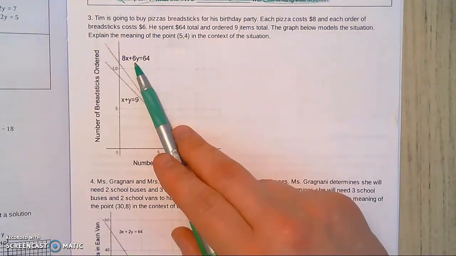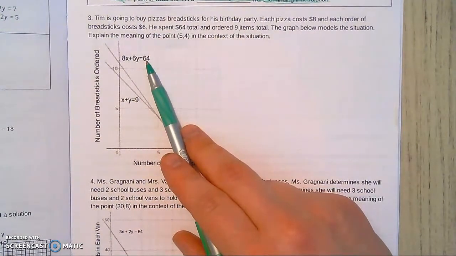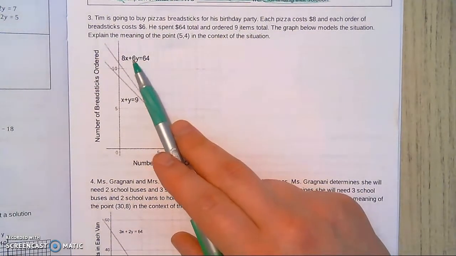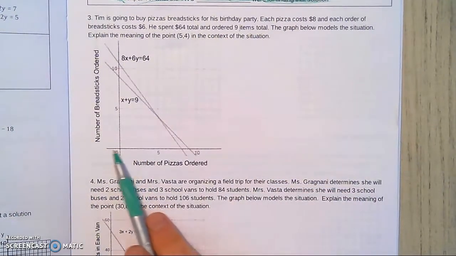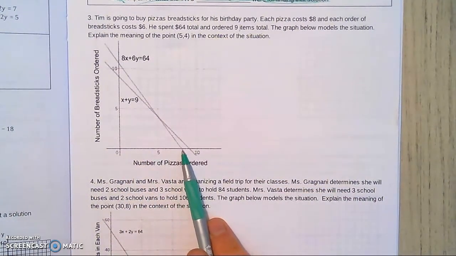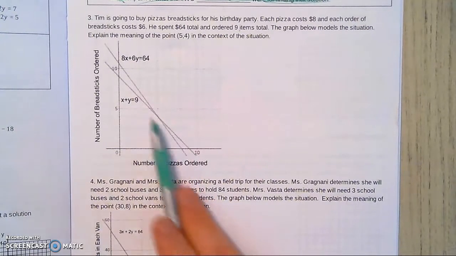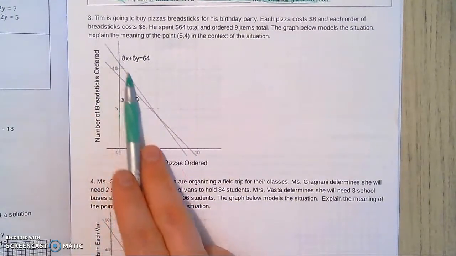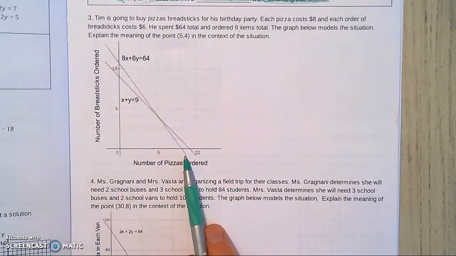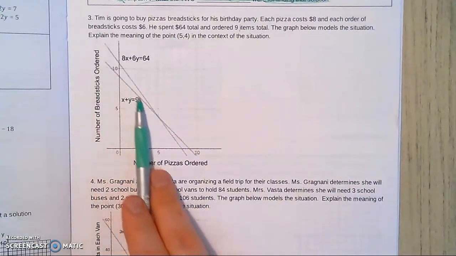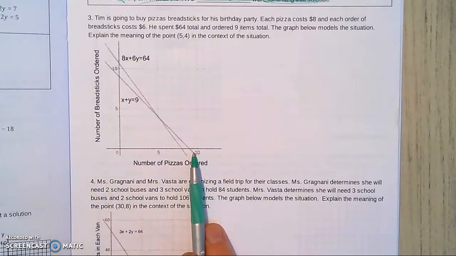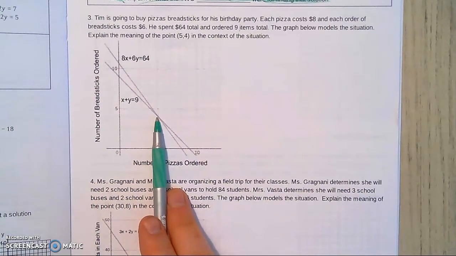This represents all the ways that you could spend $64. Maybe you only spent your money on pizzas. Well, that would be right here. That would be, I got 8 pizzas. 8 times 8 is 64. 0 breadsticks. That's possible. But that's only 8 items. 8 pizzas, 0 breadsticks. We know it needs to be 9 items. So by graphing one equation and finding all the ways to spend $64, graphing the other equation and finding all the ways you can get 9 items, we find a point of intersection that satisfies both.